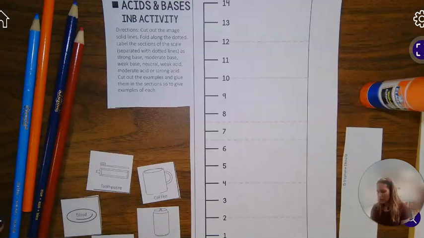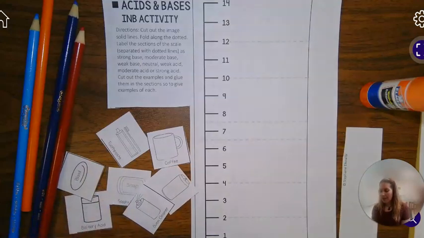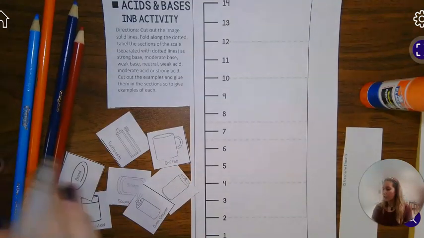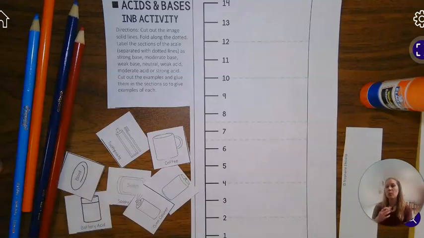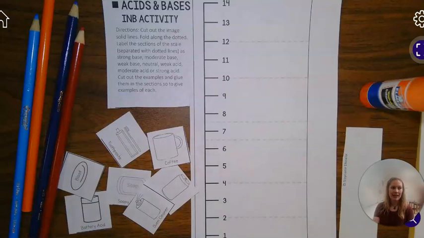So if you haven't done so already, go ahead and cut out these images and then grab your colored pencils and your glue sticks. And then once you're ready, you can unpause this video. So what we're going to do is sort these items onto our pH scale.